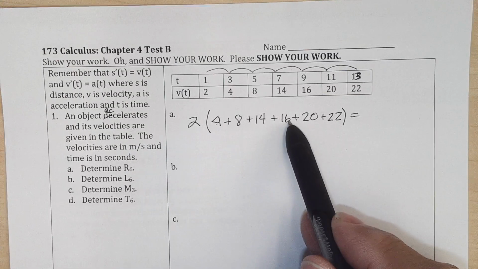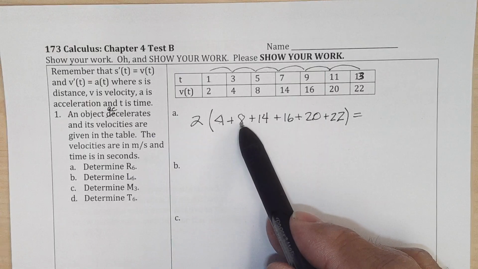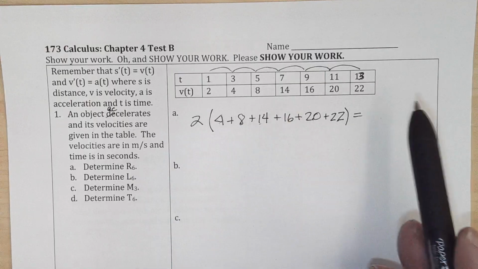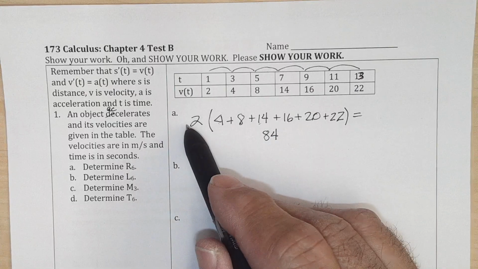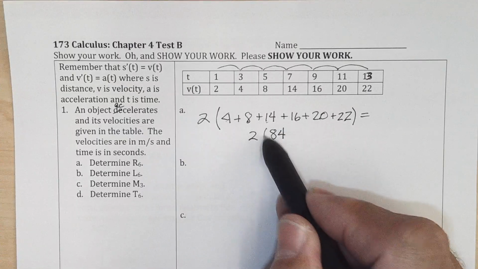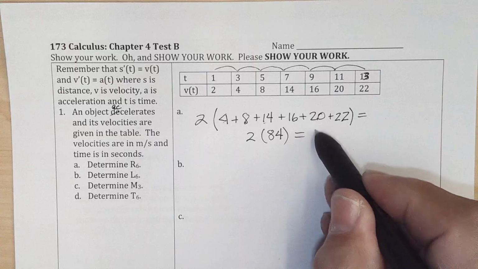4 and 16 is 20, 40, 62, 70, 84 times the width. And that's 168.